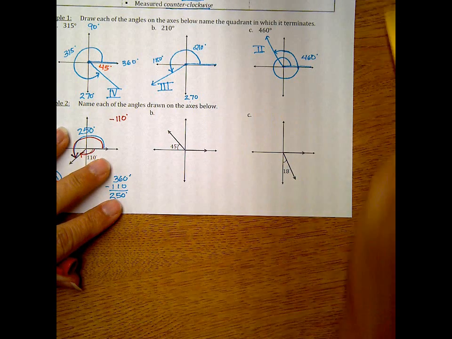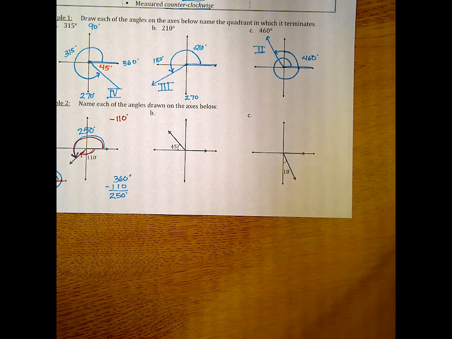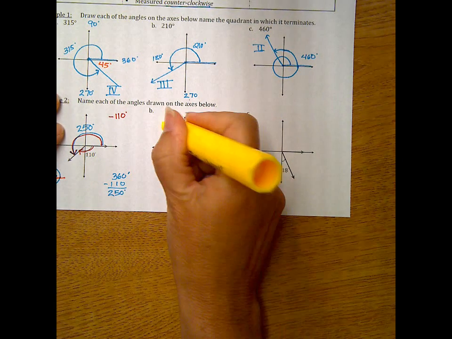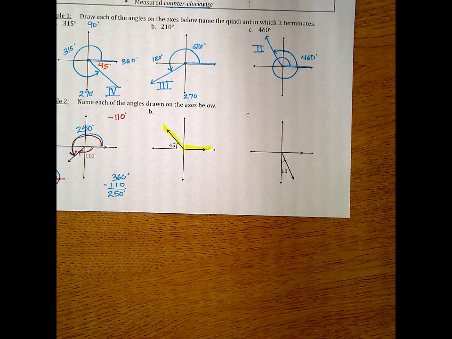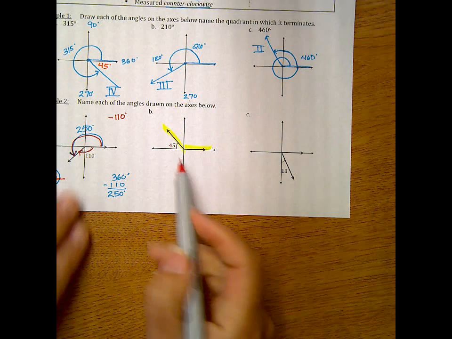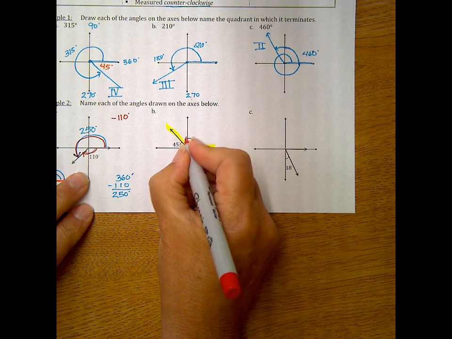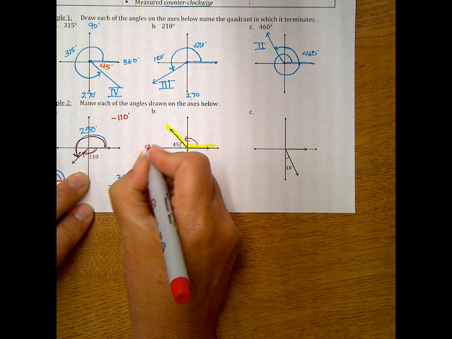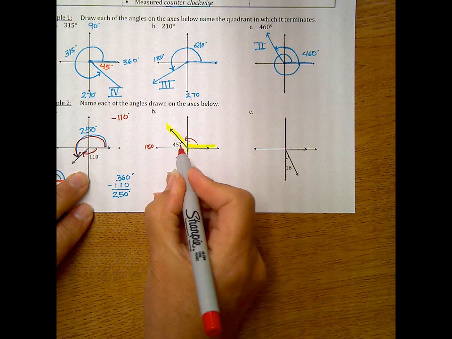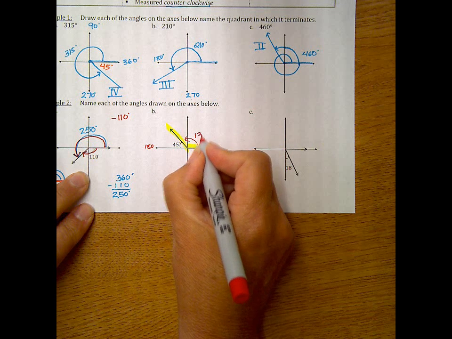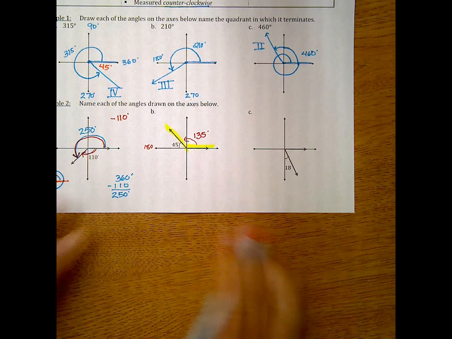So it's hard to see, but my actual angle, here's the initial side, and here's the terminal side. And so for that angle, it tells us that's 45 degrees, but this isn't a 45 degree angle. Right here, it would be, well, if it's 180 all the way, 180 minus 45 would be 135 degrees for the positive version.